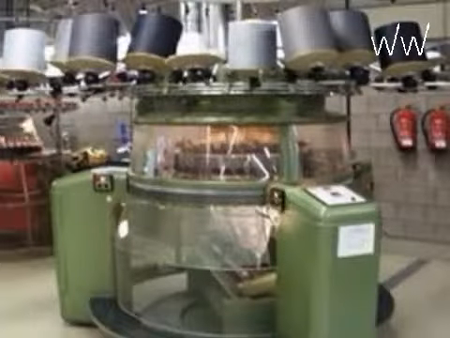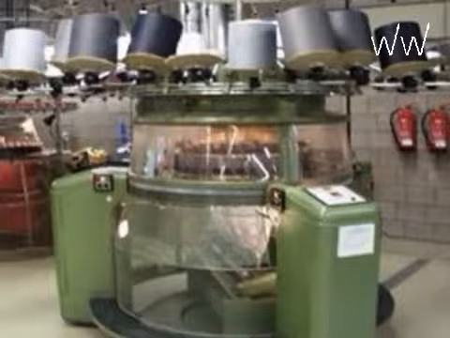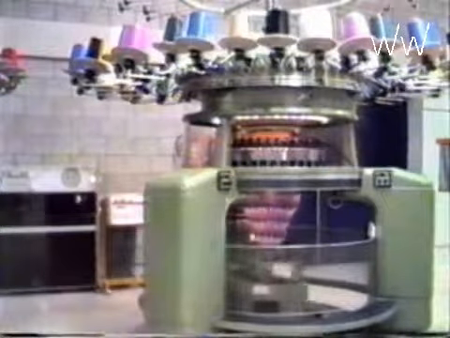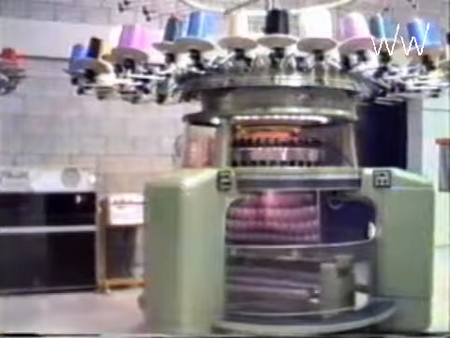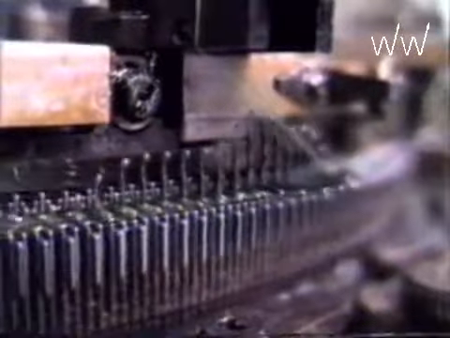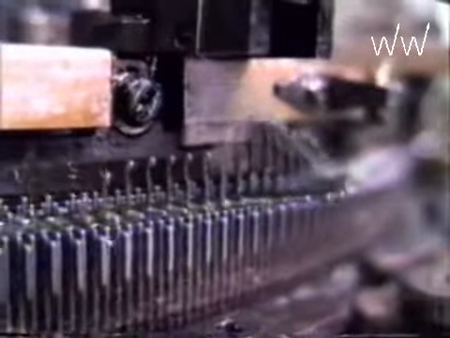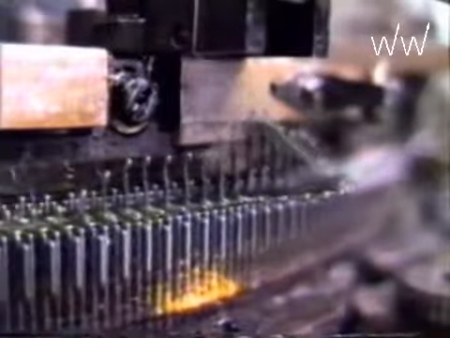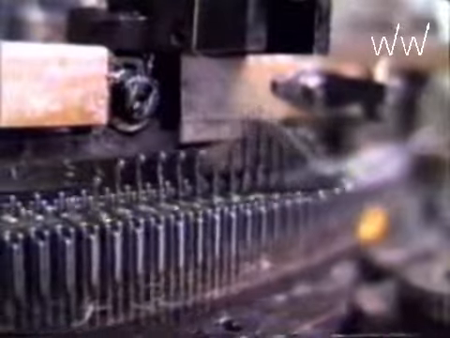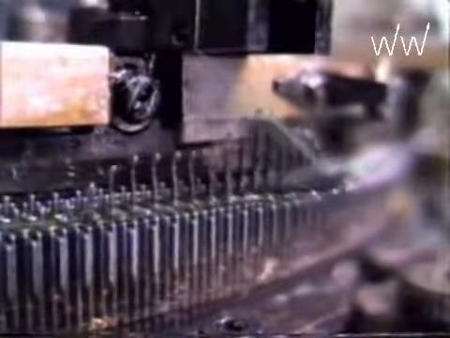In the front you can see the rotating fabric takedown and in the upper part the yarn creel and delivery. The circular knitting machine uses individually moved latch needles in needle beds of a rotating cylinder. Here they move up and down.